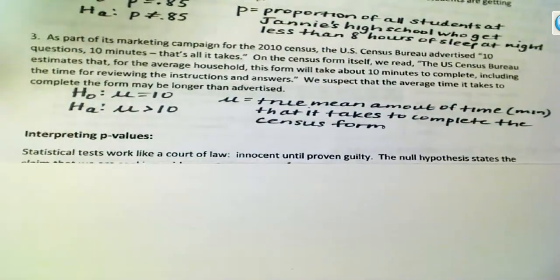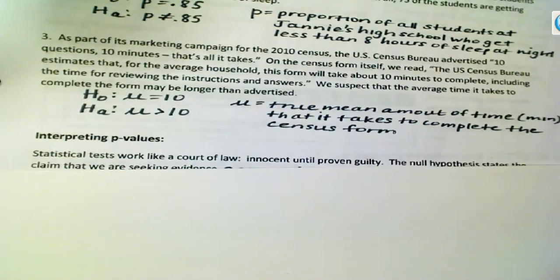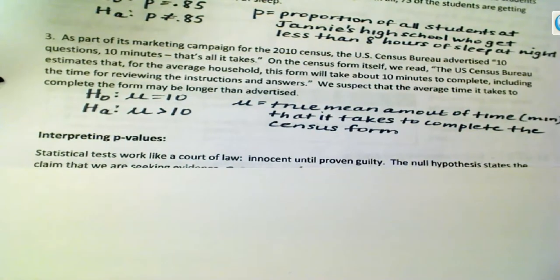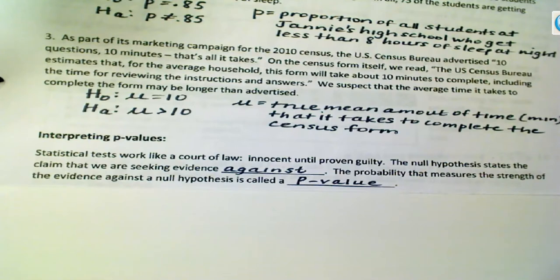All right, so let's talk about what a p-value is. Some of you that have taken AP Sciences probably already know what a p-value is and have actually used a p-value in experiments. So statistical tests work like a court of law, innocent until proven guilty.